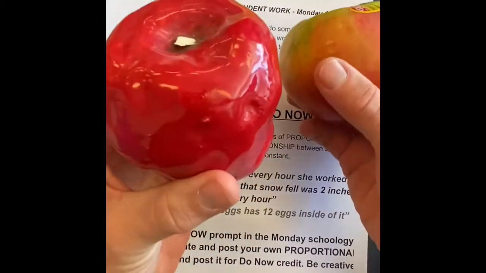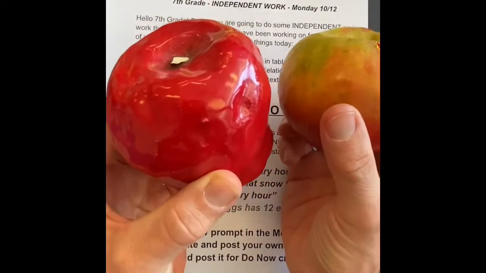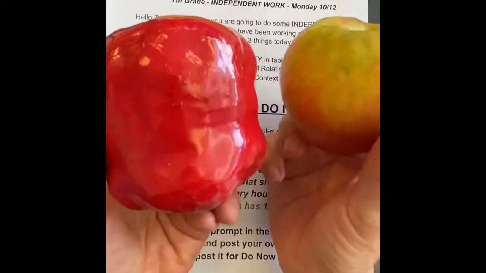Which one should I eat for my snack today? One of them is going to make my teeth decay. Which one, I wonder? Who knows?